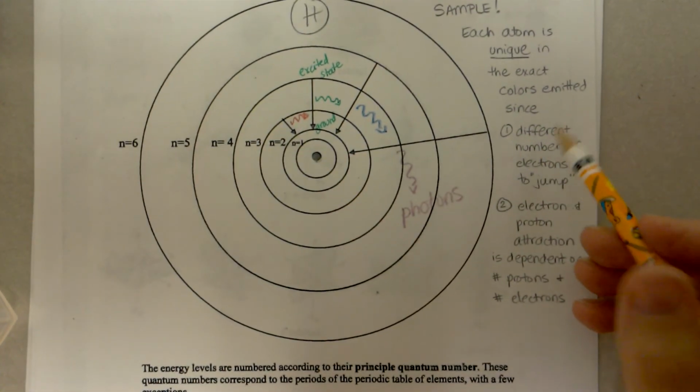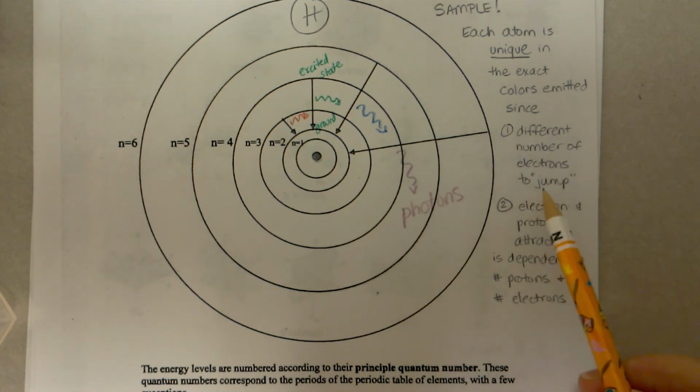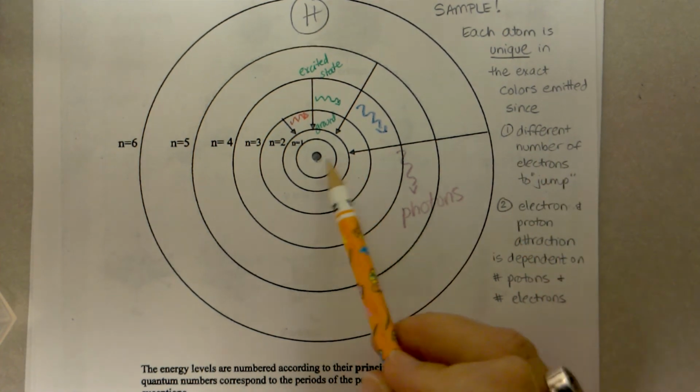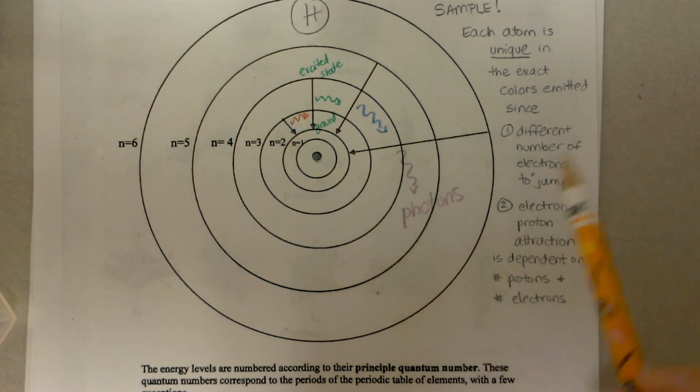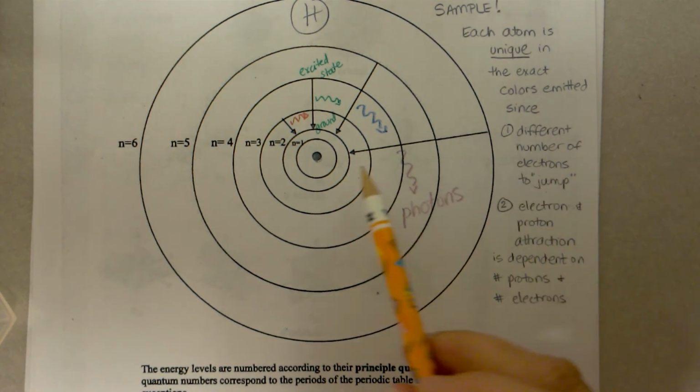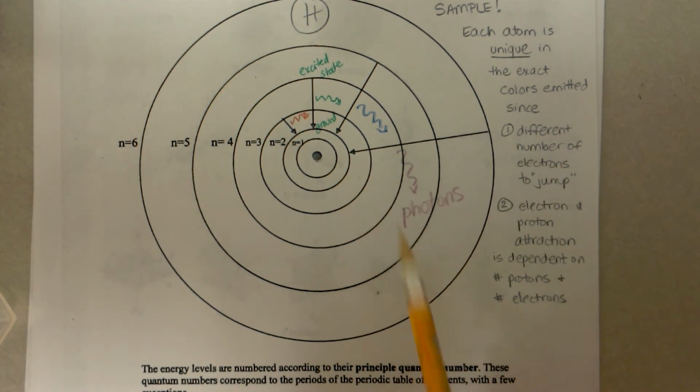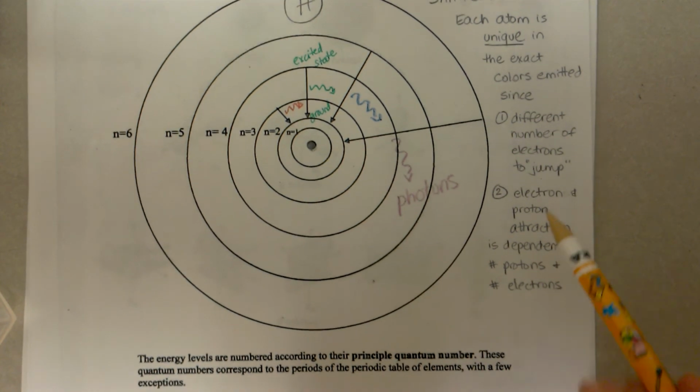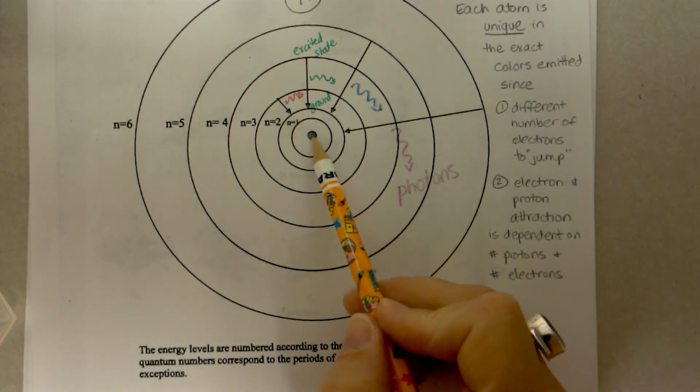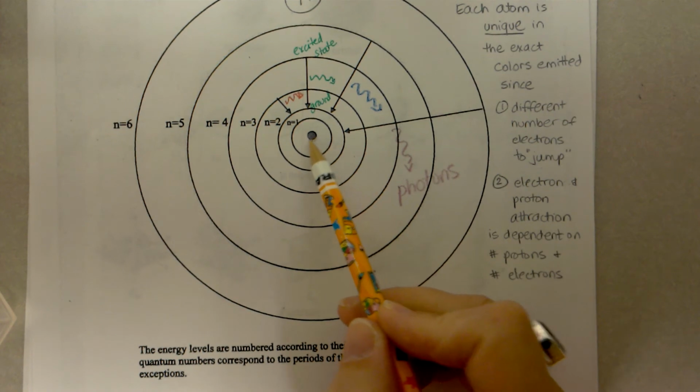And the reason they're different is because each atom has a different number of electrons. Hydrogen just has one electron, so he's doing all the jumping, but other atoms have maybe 4 or 5 or 10 or 86 electrons. It just depends on the atom. So all those electrons have some options as to jumping up and down levels. Also, the higher you get in the periodic table, you have a lot more protons in the middle.